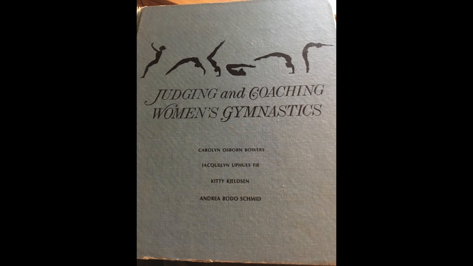Today I want to talk about the 1972 Women's Artistic Gymnastics Code of Points. I don't actually have an official copy of this code, but I do have this book, and a large portion of the book discusses the code. I also noticed that Jackie Fye is one of the authors. She was, I think, the head of the Women's Technical Committee throughout much of the 90s, and I know that she played a major role in the codes of points used at the 1996 and 2000 Olympics.